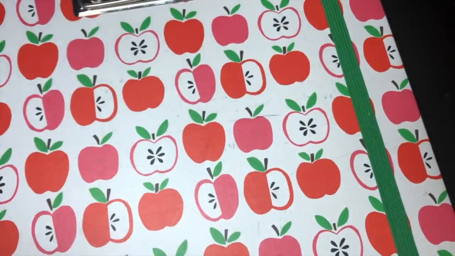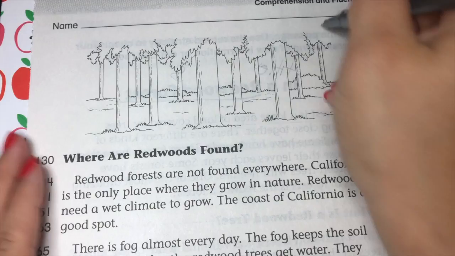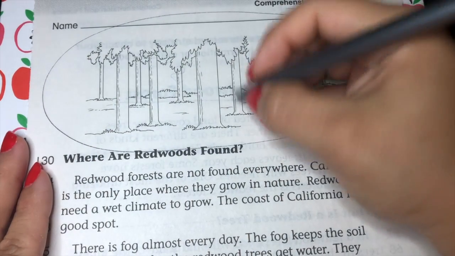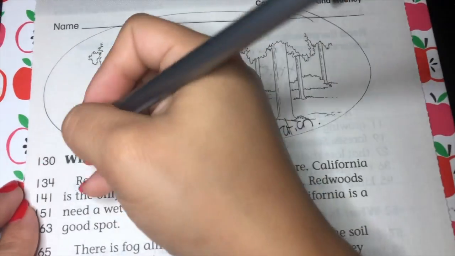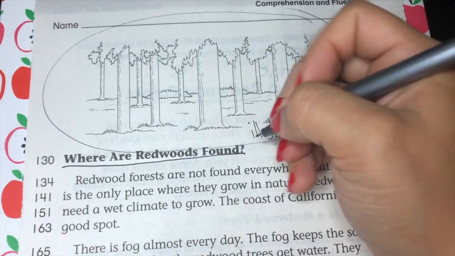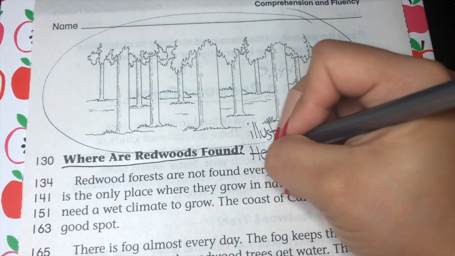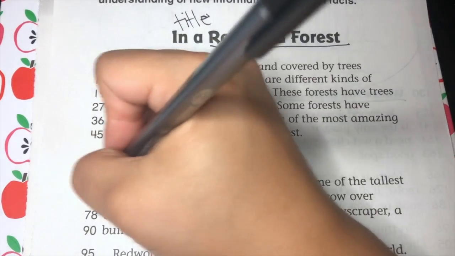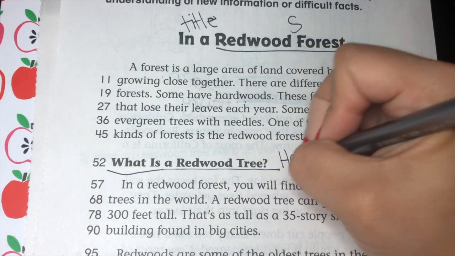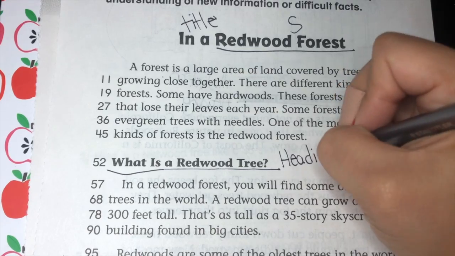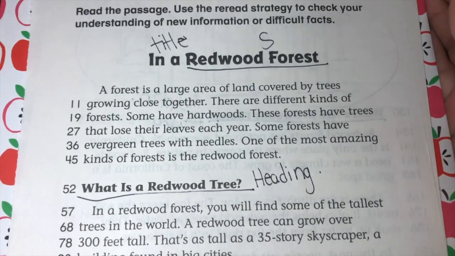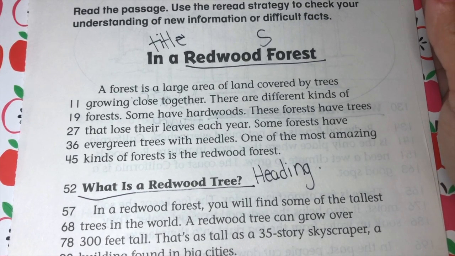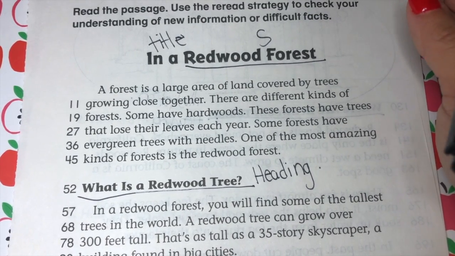Then back here, where are redwoods found? I see an illustration of trees. Looks like a forest. Here, that's right, a heading. And then this one is another heading. So now let's read it all together, and we're going to annotate to see what information we get from the story.